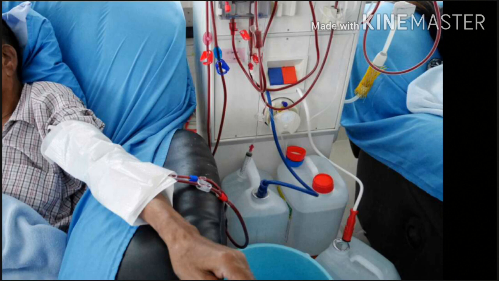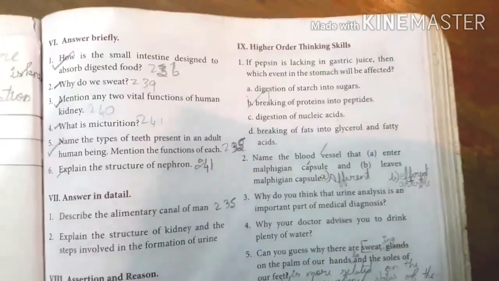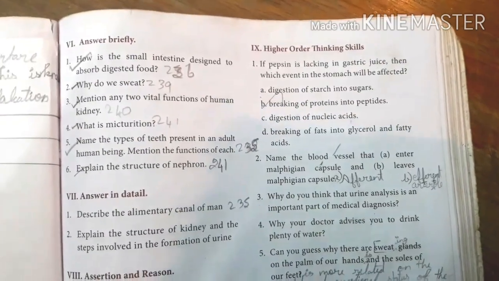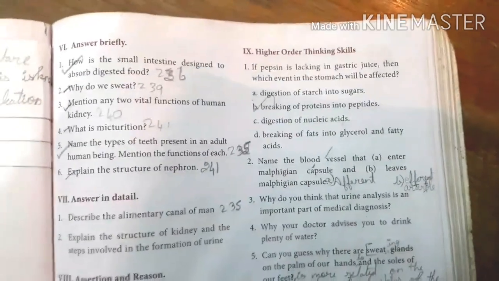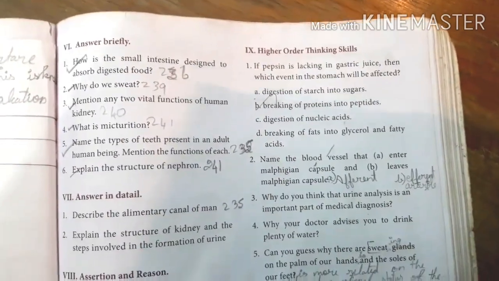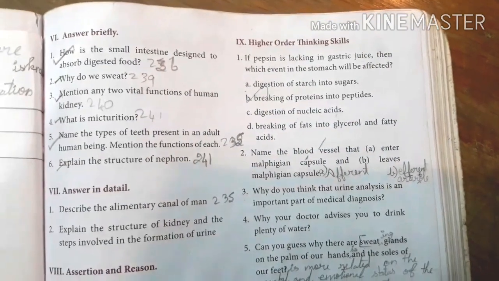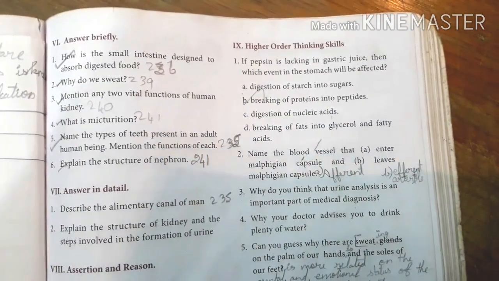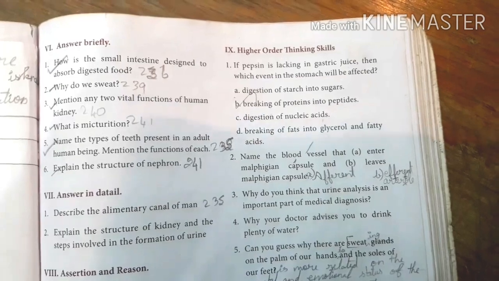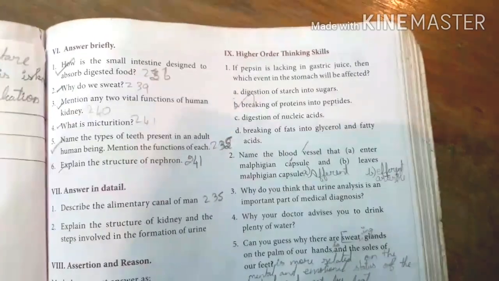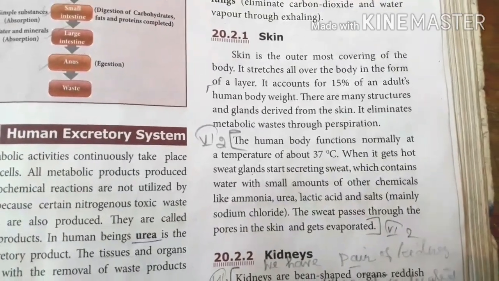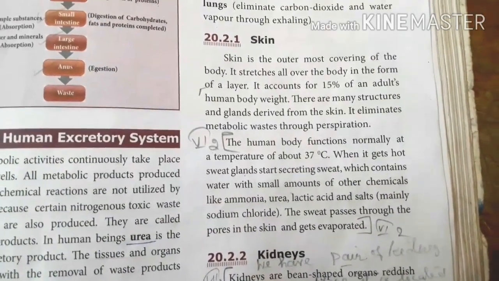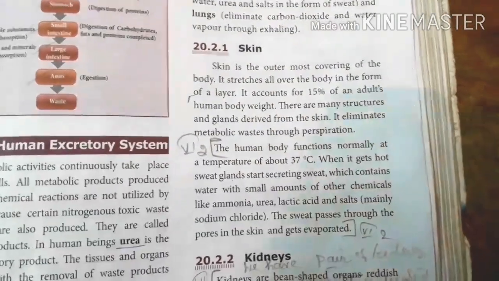Okay. So, now we can mark the questions in the book. Take your book, page number 245. Roman letter 6, question number 2. Why do we sweat? Answer, page number 239. Mark it, children. Second paragraph fully.